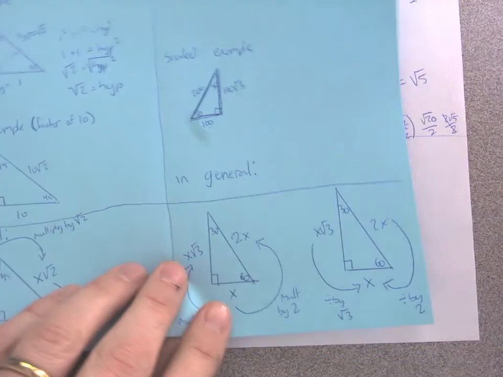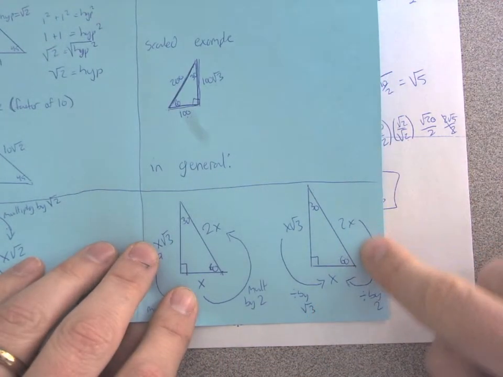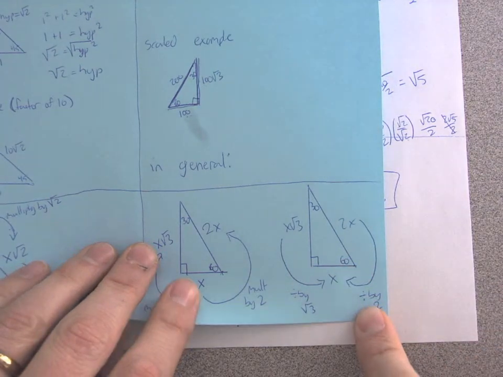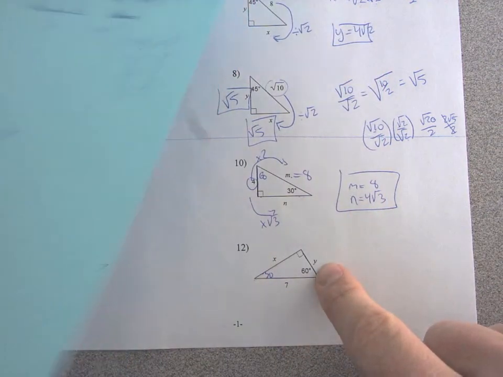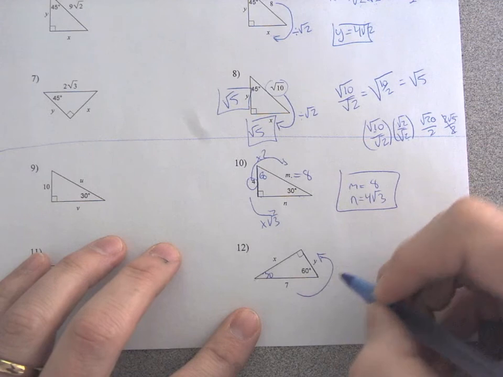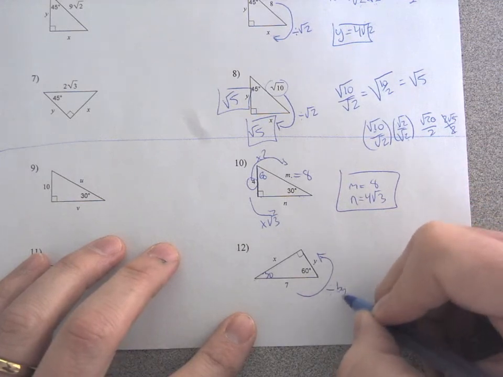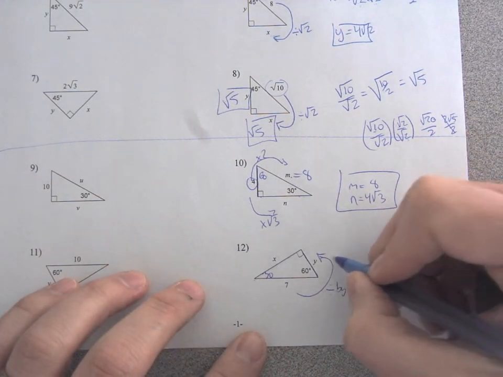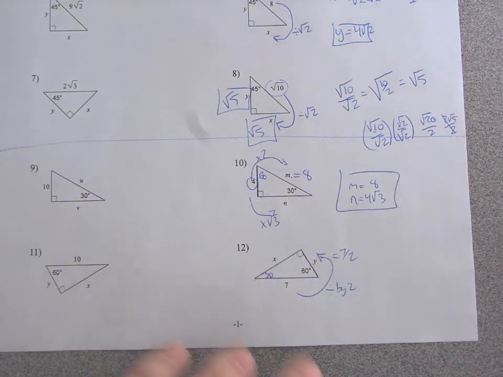Let's go back and take a look at this guy. Hypotenuse to short, I'm going to divide by 2. So 7 divided by 2. So this is y is equal to 7 over 2. We're going to leave it as a fraction.